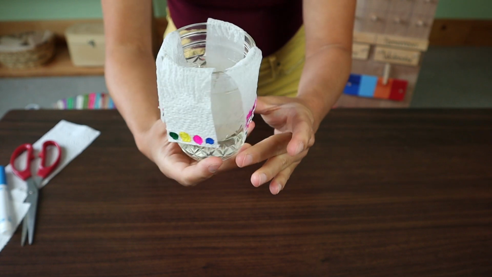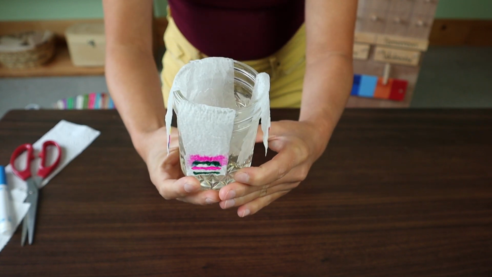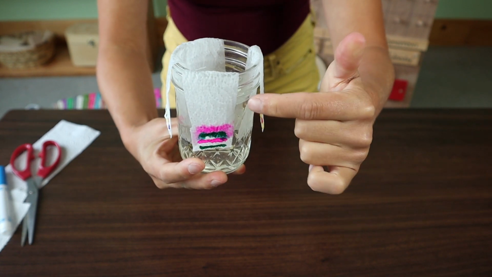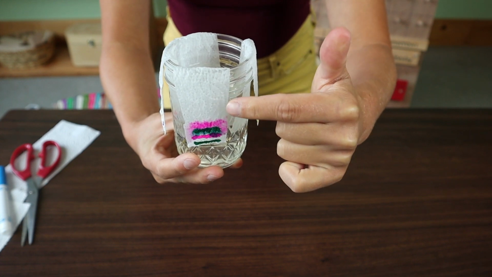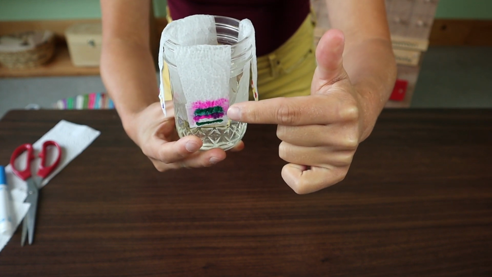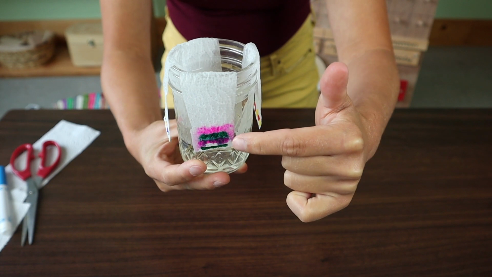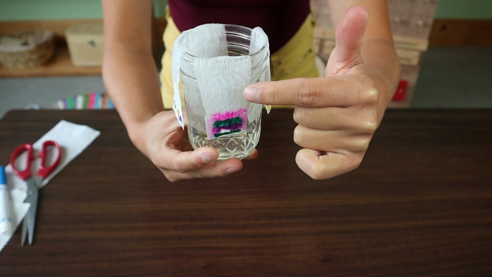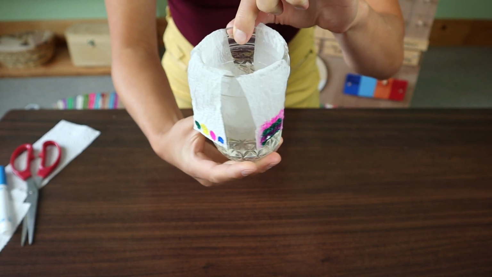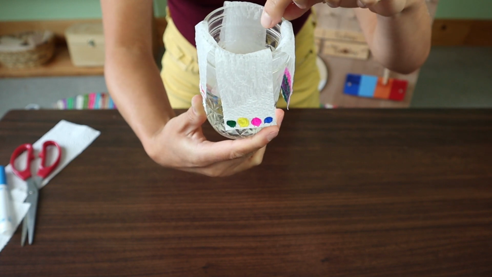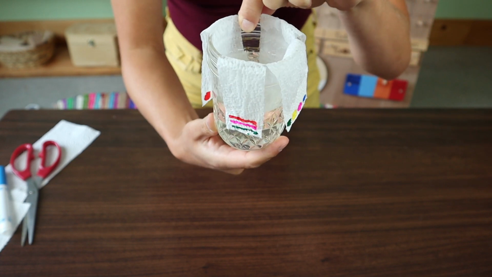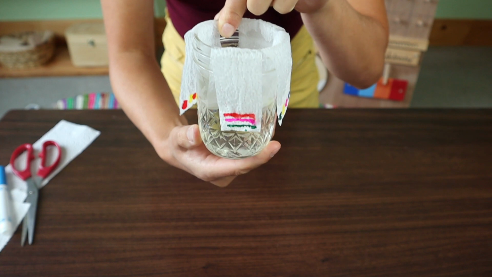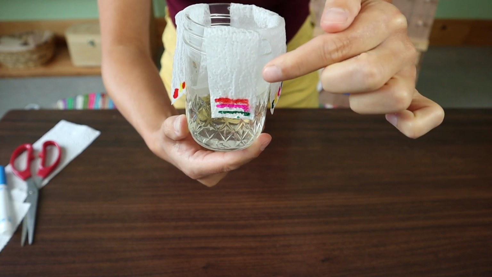Oh, let's turn it back to this side. Look what's starting to happen over here. The water is starting to hit the marker and mix all of the colors together. So this one is working. Let's try over here. Oh, not yet. Is this one starting to work? Yeah, a little bit.